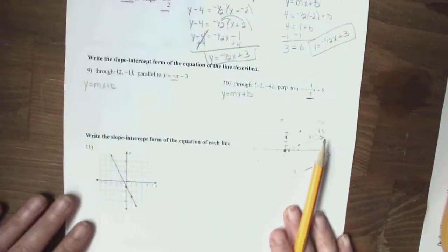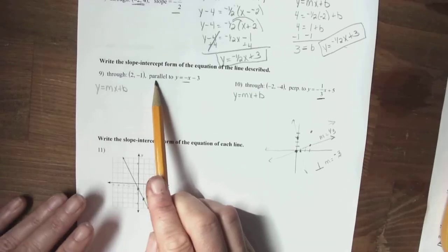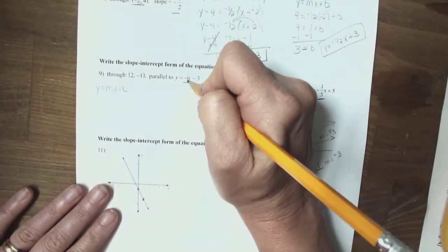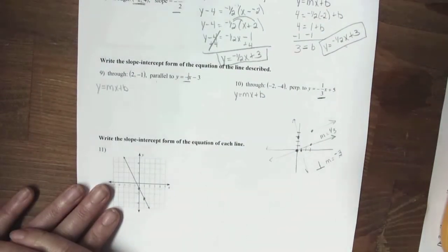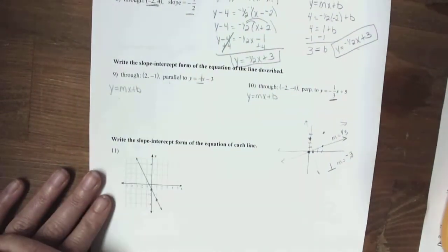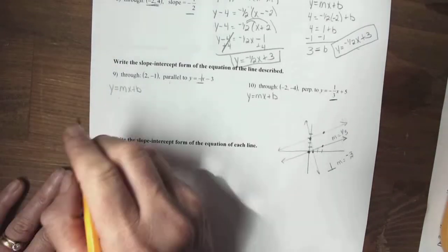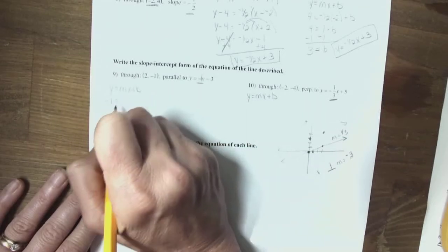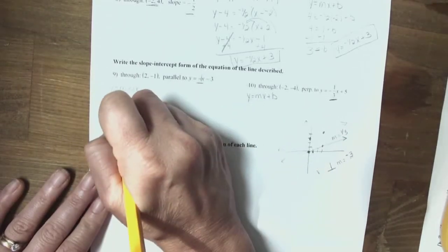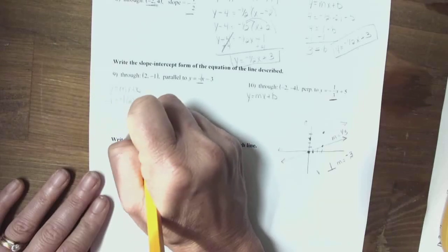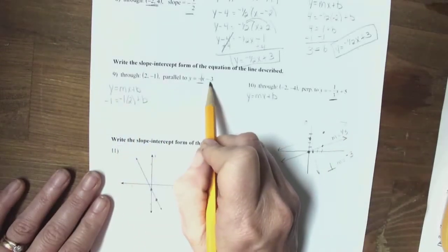So let's look here. They want parallel, so you want to keep the slope the same. This is slope-intercept form. So slope is -1. And here's your point. I'm going to stick with the slope-intercept form here to get my b value. So -1 is your y. Your slope is also -1. The x value is 2. And you might go, hey, what am I doing with this?